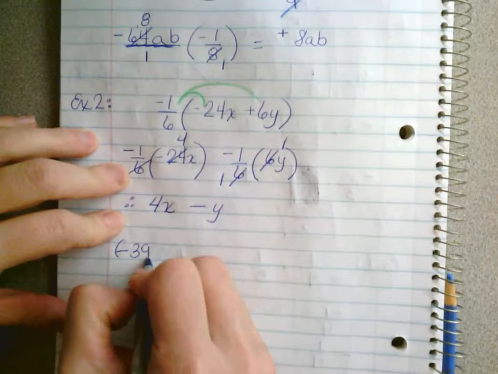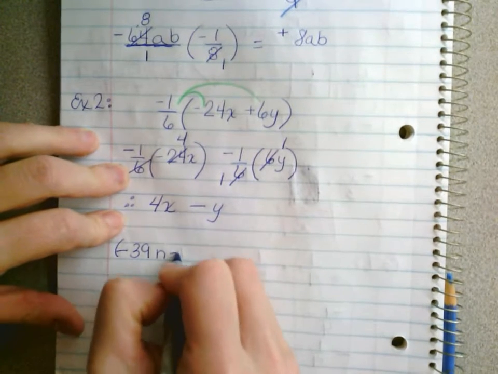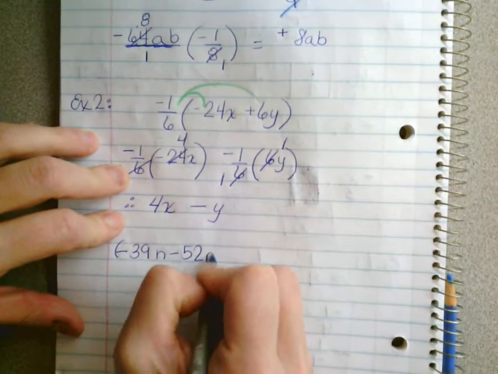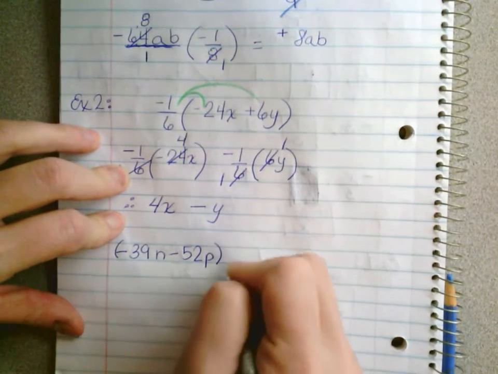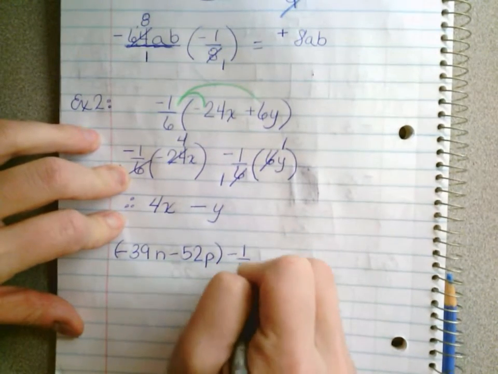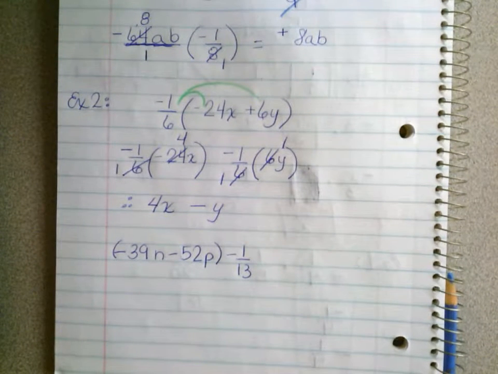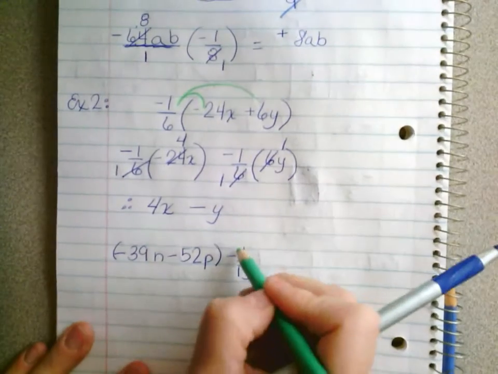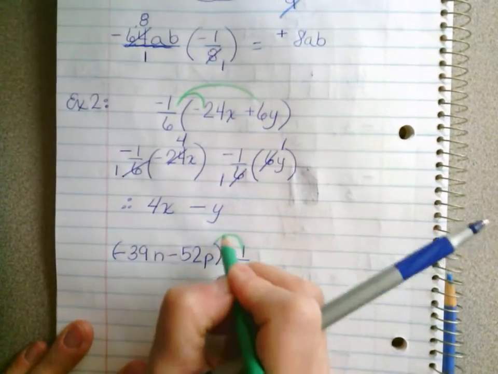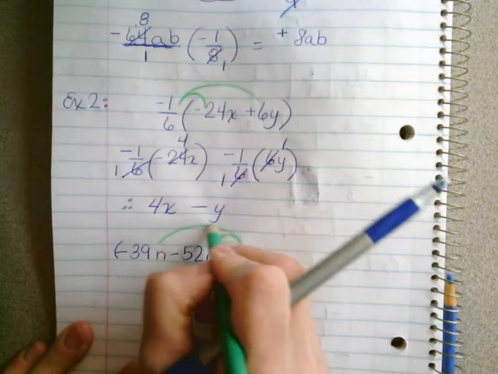Negative 39n minus 52p, times negative 1/13. Okay, what's happening here? What's the activity that we're going to do? Yeah, sorry. We're going to distribute. We're going to multiply that negative 1/13 by each piece within the parentheses.